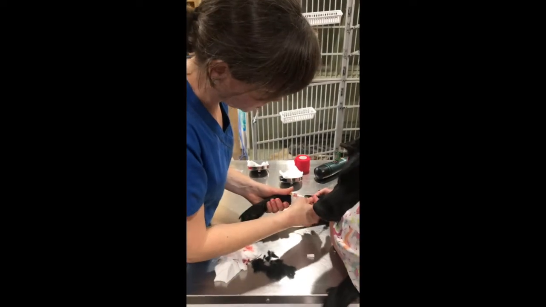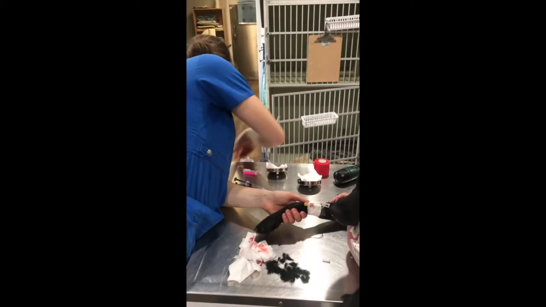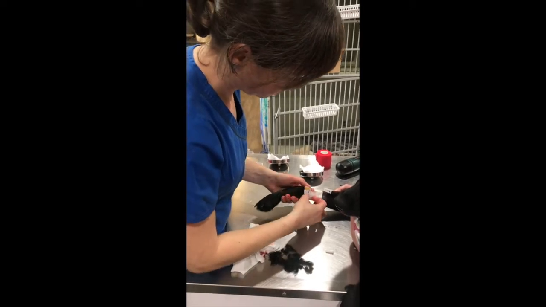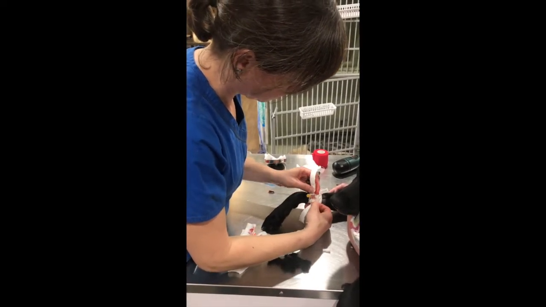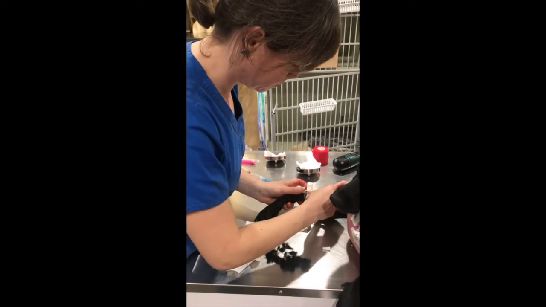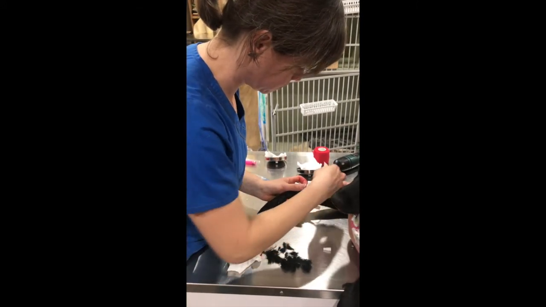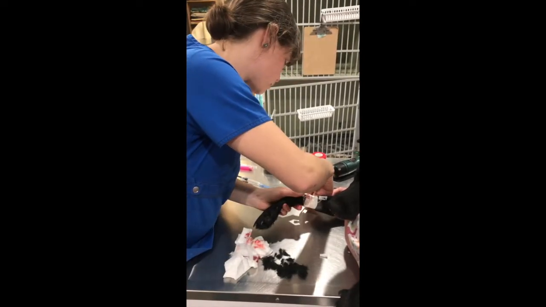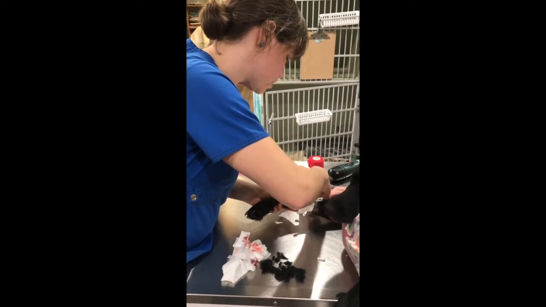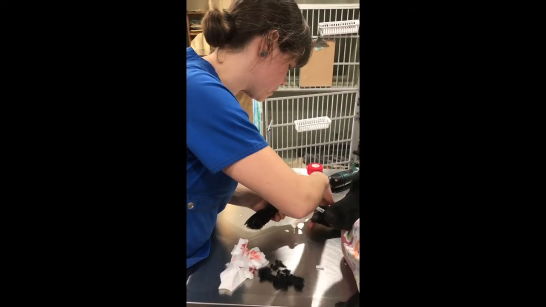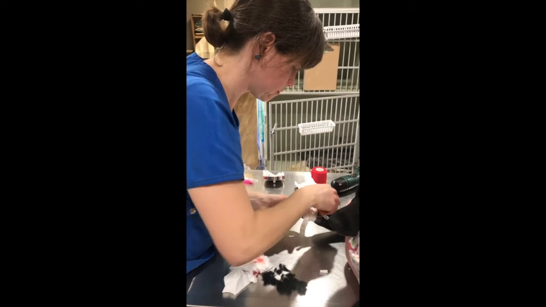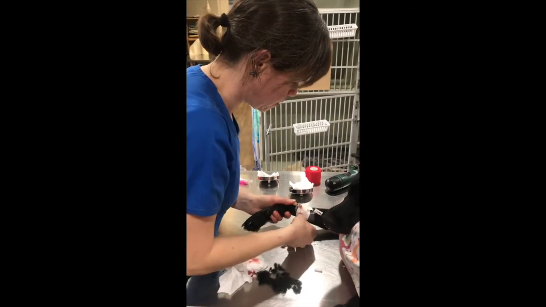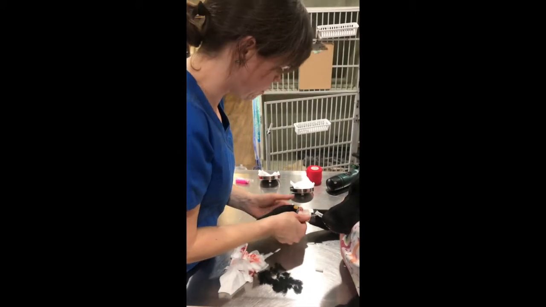And then we can work on securing the T-port as well with our last piece of tape. Then just pinch everything down into place.